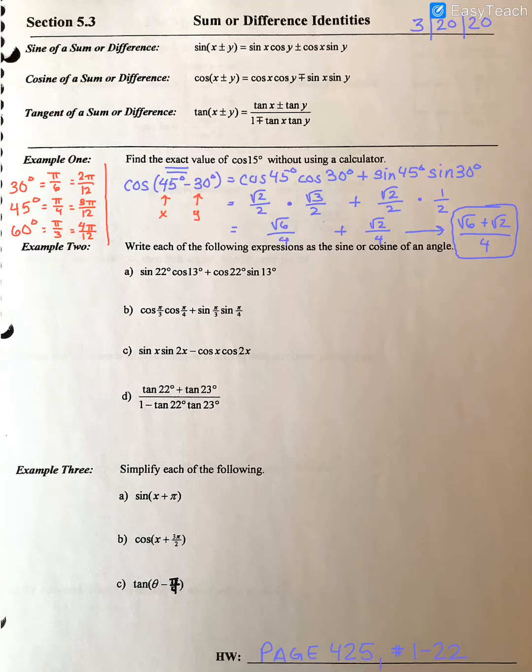And example 2 asks us to write each of the following expressions as the sine or cosine of an angle. So we're basically going to take what we just had and reverse it. Okay? They are giving us the expanded form. We want to write it so that it is, for instance, like cosine of 15 degrees earlier.